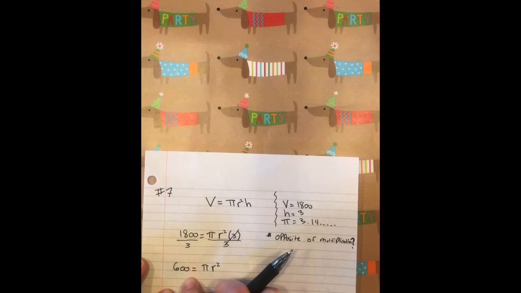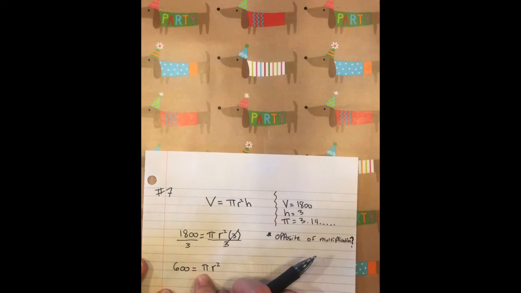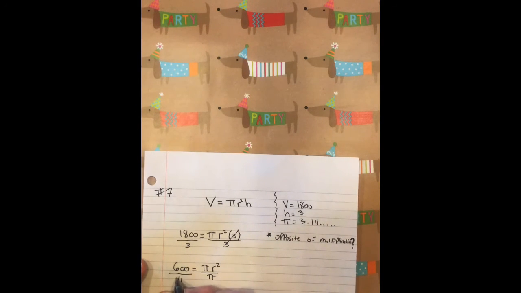Now, again, it does not matter what pi is or what is next to r squared. What is it doing to r squared? Multiplying. So what is the opposite of multiplication? Division. What I do to one side, I better do to the other side.